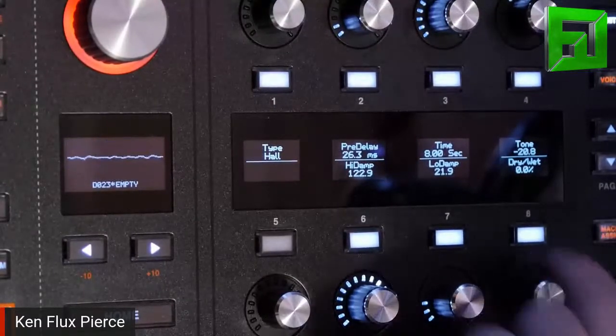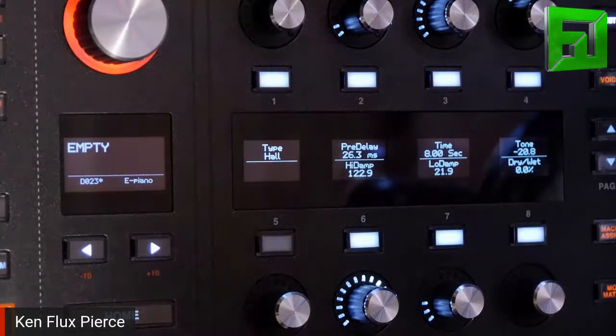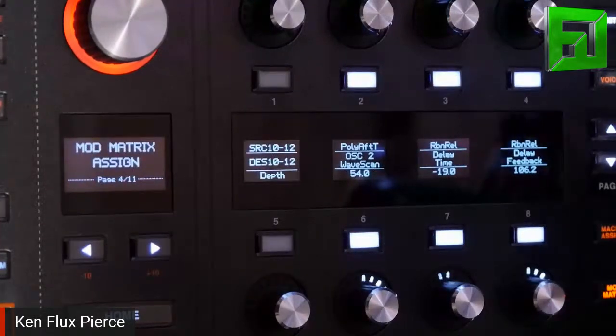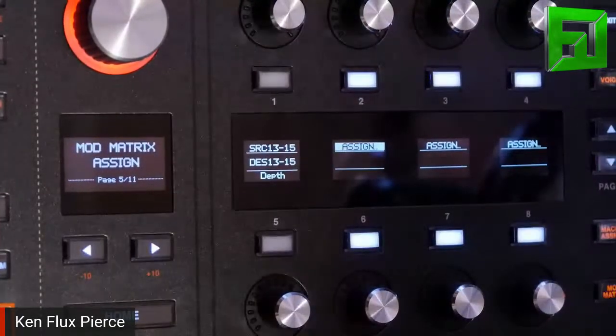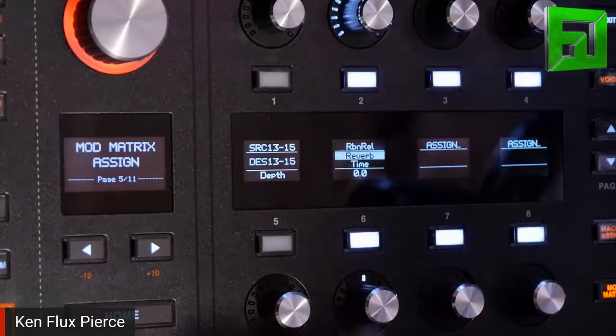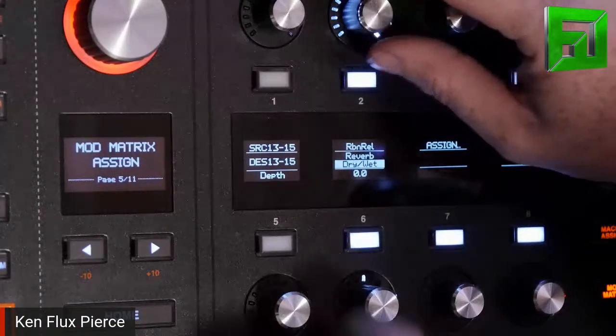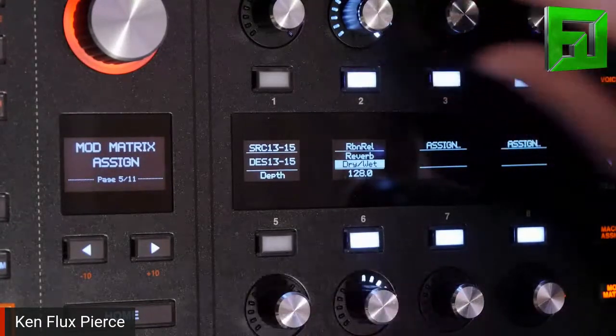So yeah, with this, what I think I want to do is I'm going to tie some monophonic aftertouch to the reverb amount, and I'm also going to tie the ribbon controller to it as well. So mod matrix, go here, we'll do the ribbon, is going to go relative, and then reverb, we'll do an amount, dry wet.